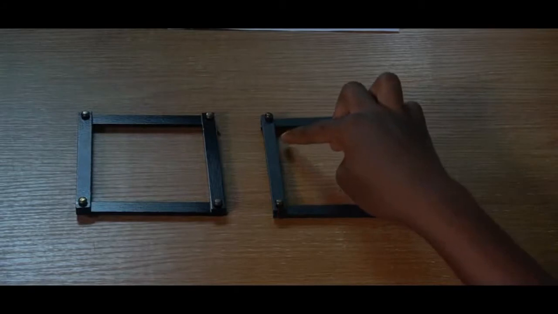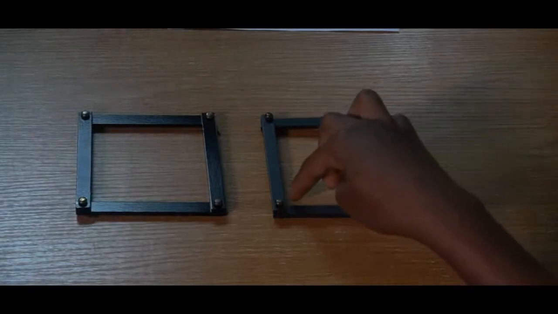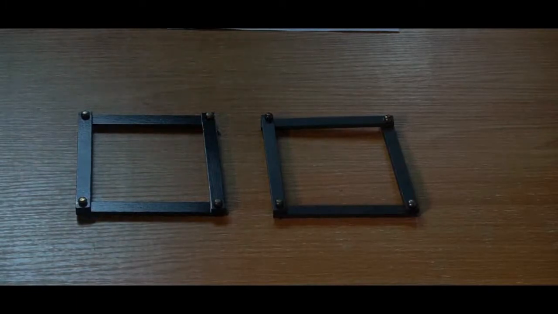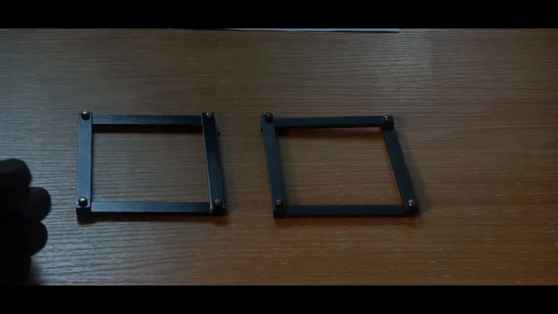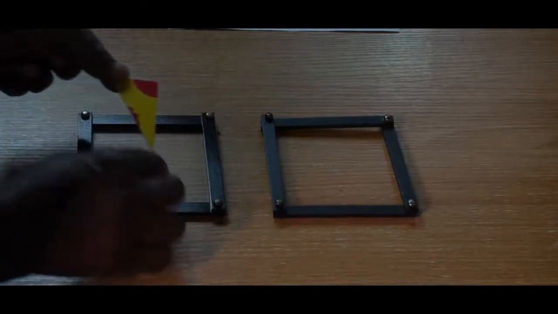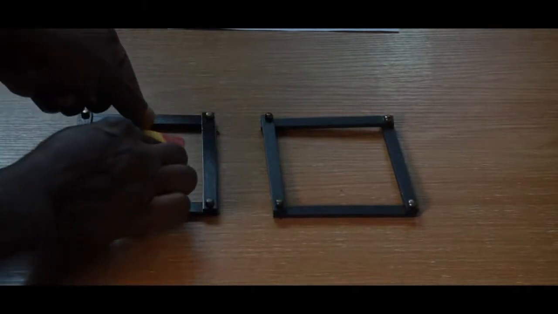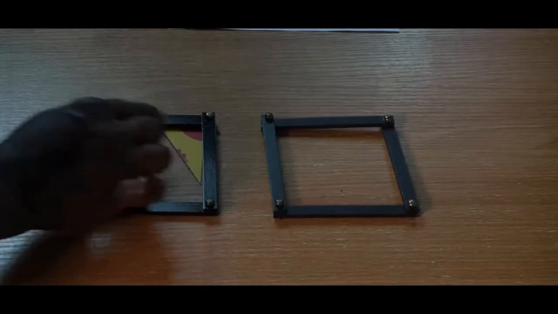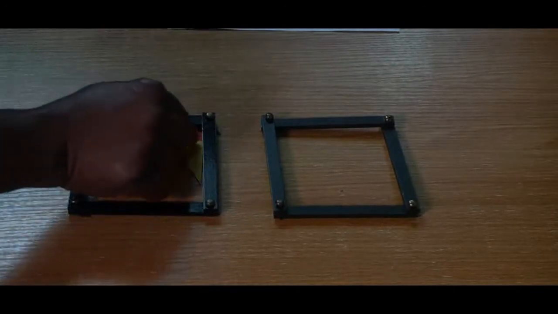The angles equal a right angle. Each of the angles is a right angle. Yes. Okay, so let's see. So two of them are squares, right? Right angle. It's a right angle.